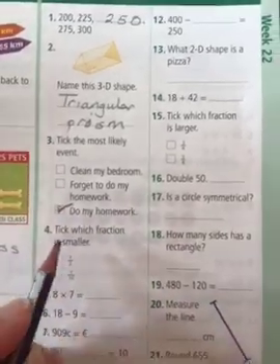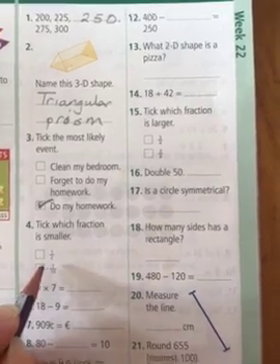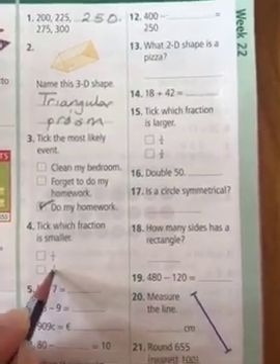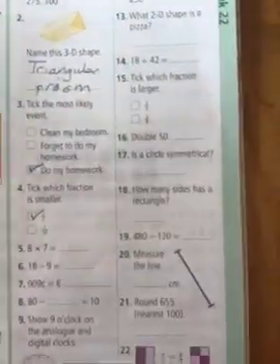All right. Tick which fraction is smaller, a half or 7/10. Now we learned that a half is the same as 5/10. So 7/10 would be bigger. So that means this is the smaller one.